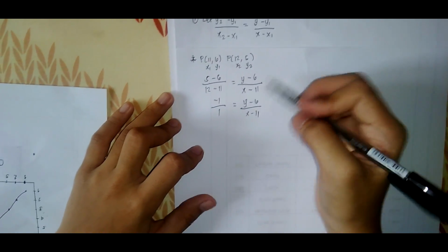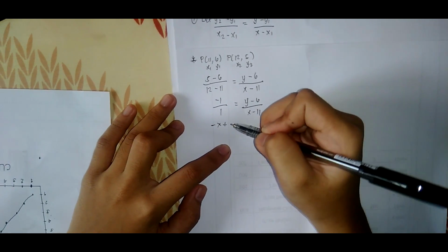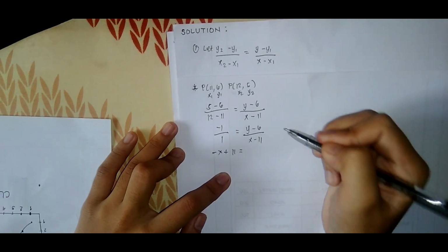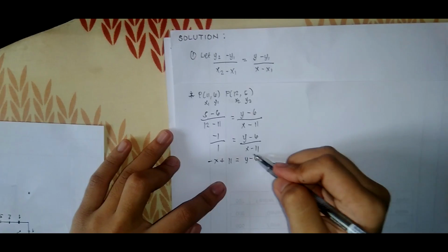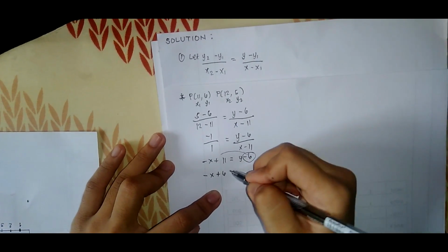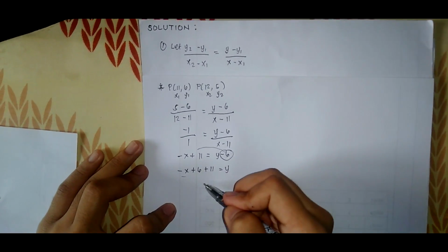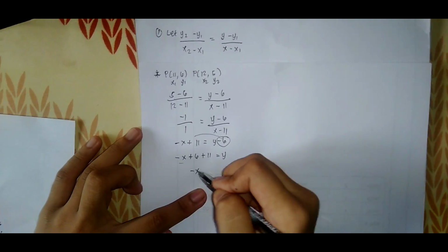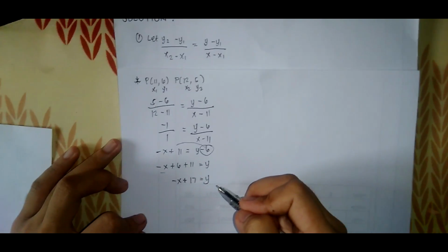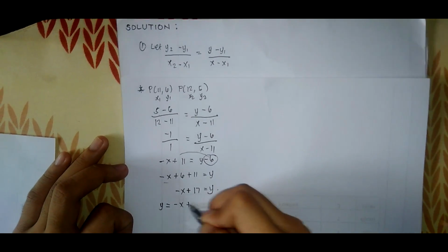And then cross multiply. It becomes negative x plus 11 is equal to y minus 6. Then transpose the negative 6 to the other side, which is negative x plus 6 plus 11 is equal to y. And equate. We have negative x plus 17 is equal to y. So, we have now the equation of the curve. Then, let's derive this equation. So, we have the equation of y is equal to negative x plus 17.